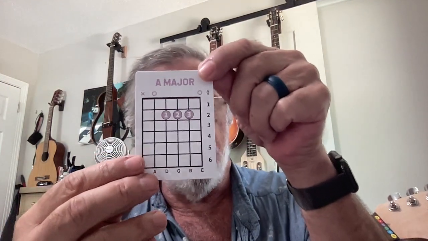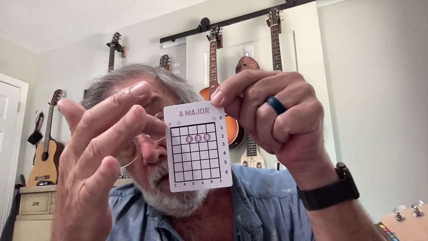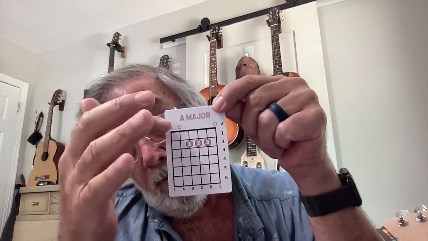Now remember, I've got a whole chart about how to read chord diagrams. So we need to learn that. But remember up here at the top, X means you do not play the string. O means you play it open. It's not fretted. So let's take that A major. Here's my noted guitar neck. And let's put an A chord up there. Here we go.